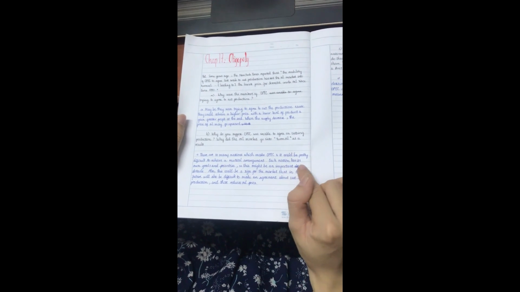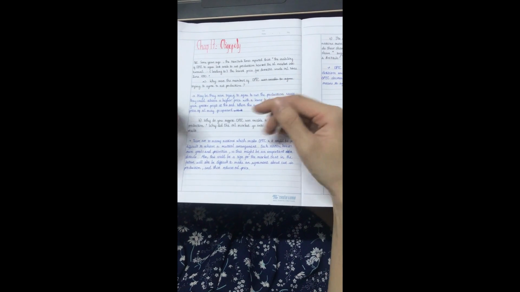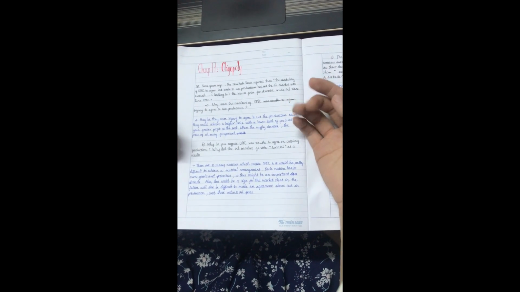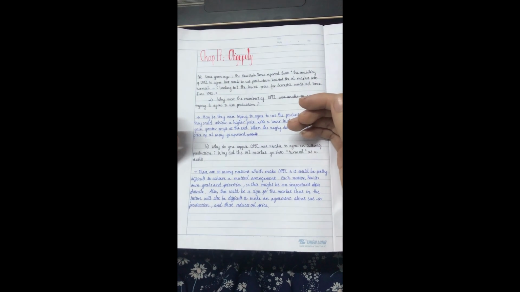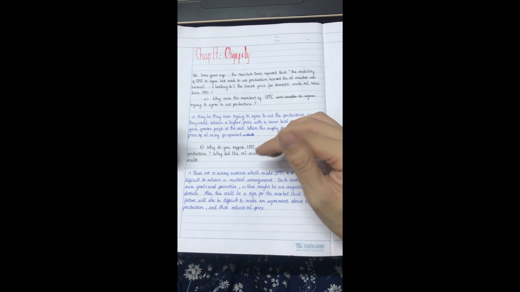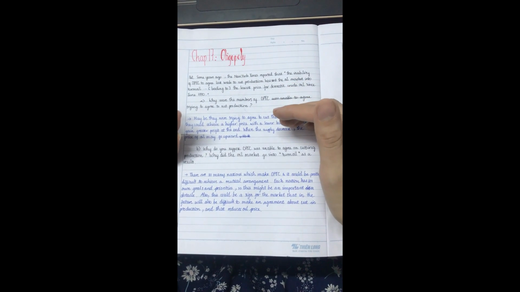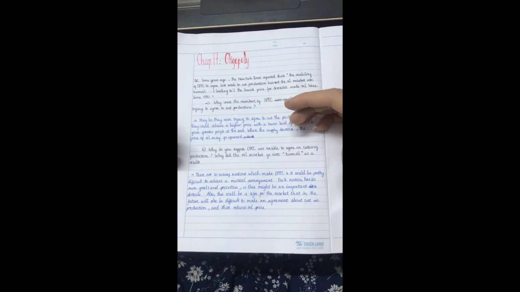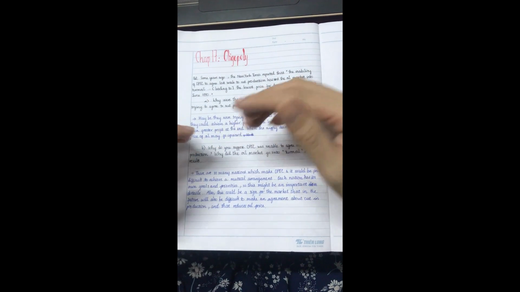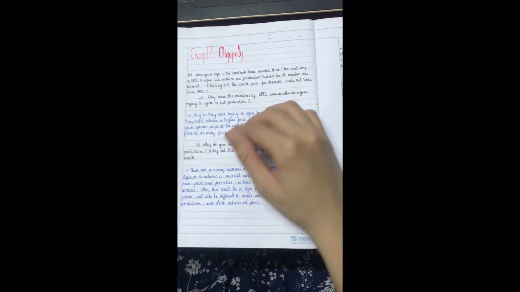Each nation had its own goal and priority, so this may be an important obstacle. Also, it could be a sign for the market that in the future it will be difficult to make an agreement about cuts in production, and that reduces the oil price.